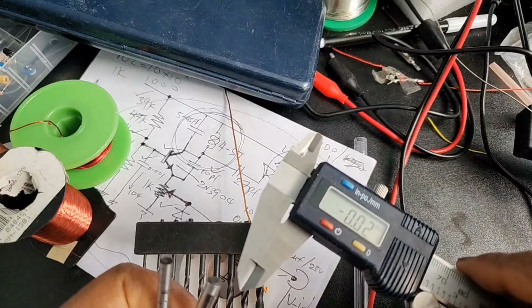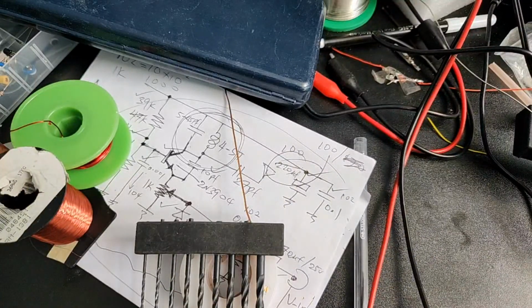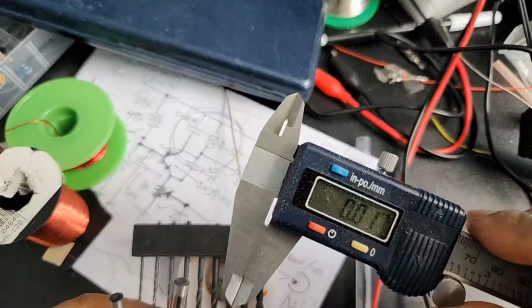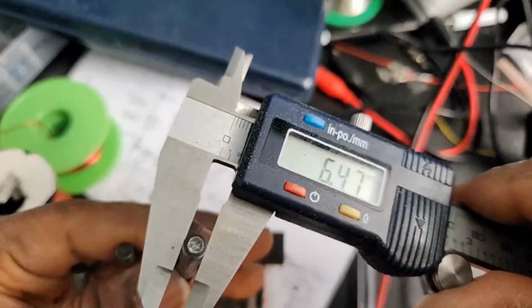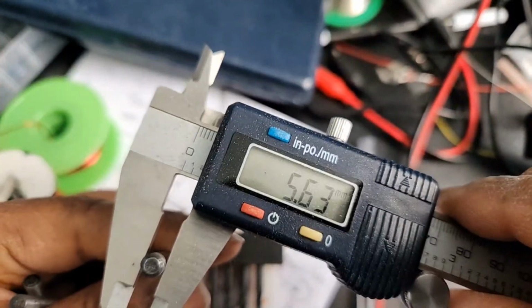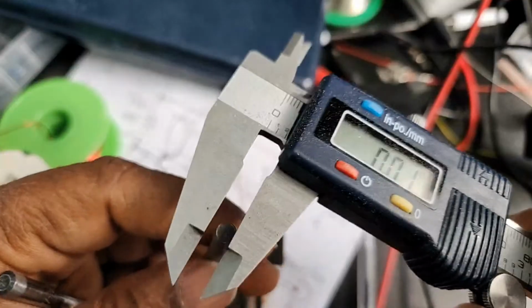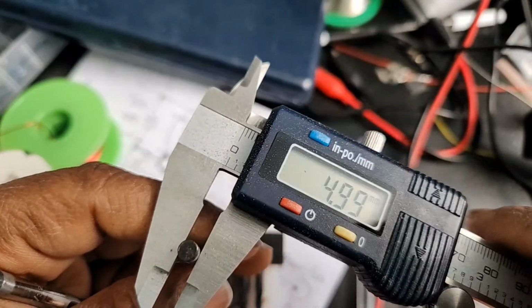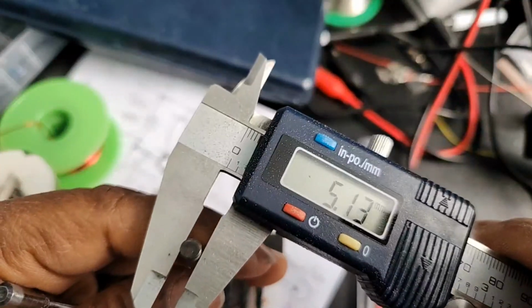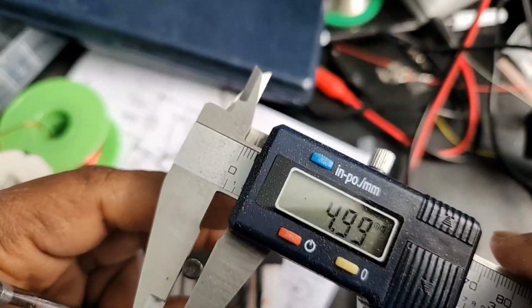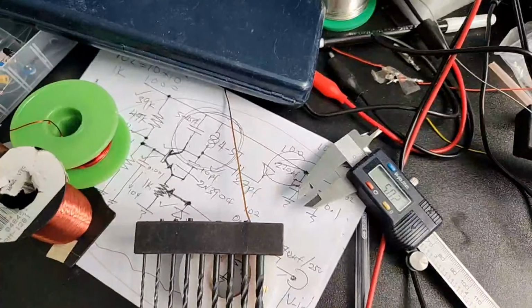If we don't get what we want, we're gonna like what we get. 5.5 bigger than we want. This is 5. That's what we want, 5. All right.